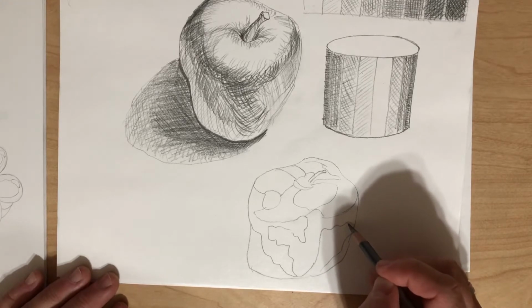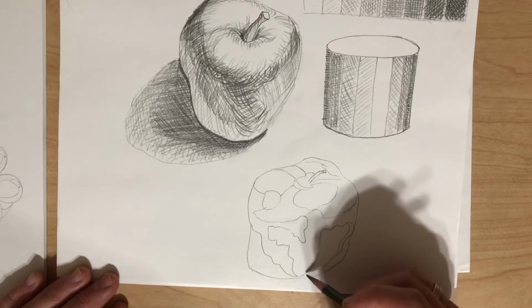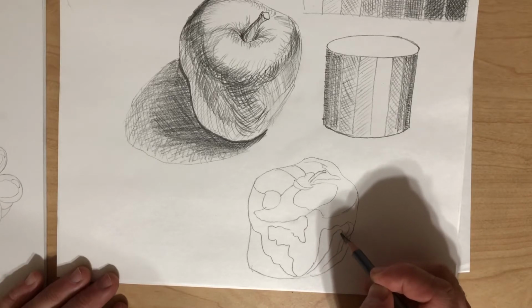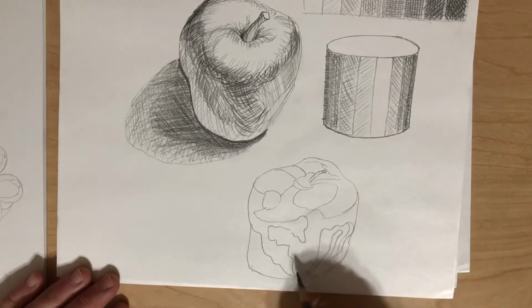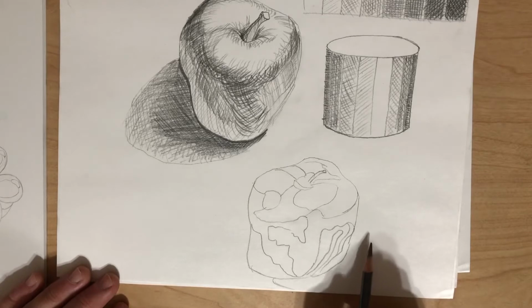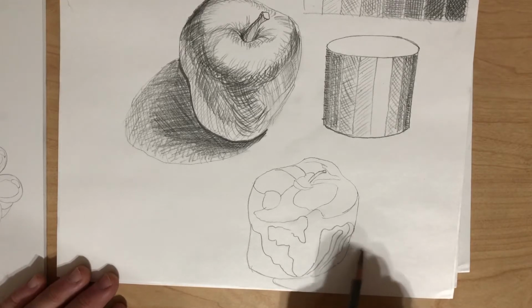Too far on that one, took my eyes off of it. All right, and then there'll be some shadow underneath. Something like that.